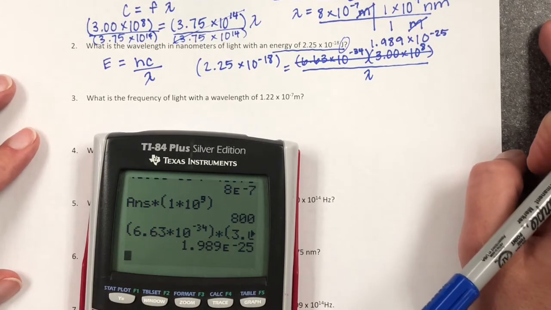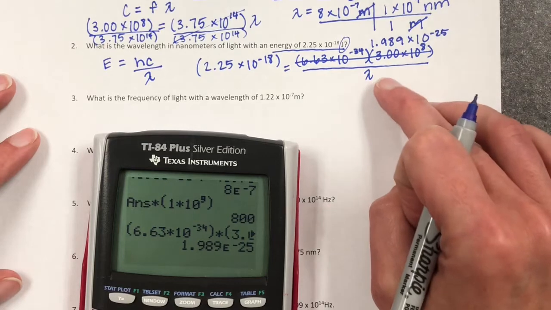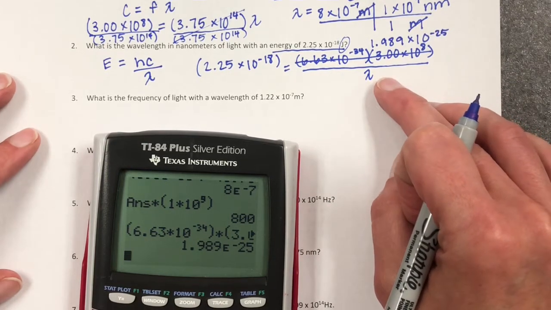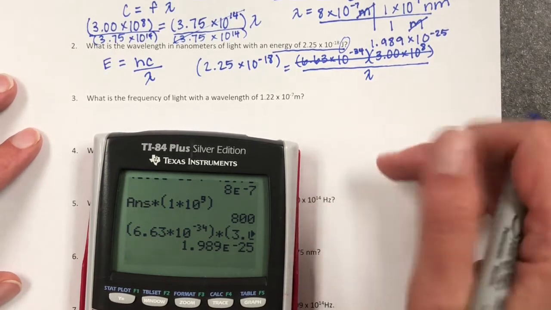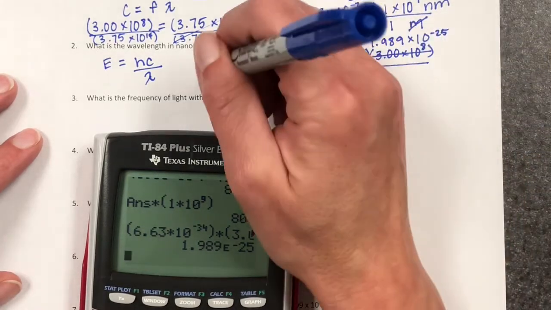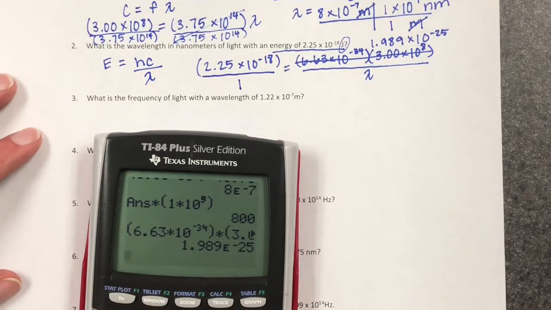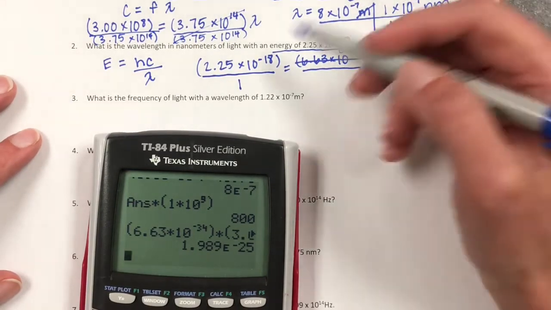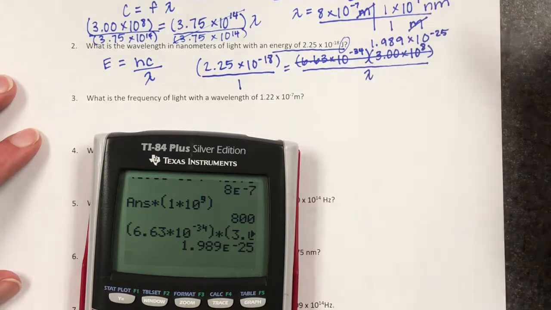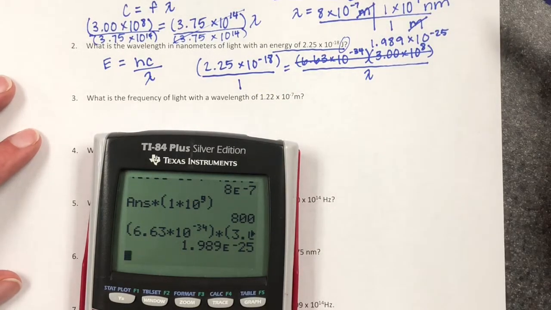Once I've gone ahead and done the multiplication, I need to start the process of solving for lambda. And the way that this problem is set up, I see that I have a proportion here. And the easiest way to do things when you have a proportion is to make sure that you have proportions on both sides. So what I do is I take my energy value and I put it over the number 1. Mathematically, that doesn't do anything at all, but it does allow me to see proportions on both sides of the equation. And once I see that, I can use the butterfly method to solve for the unknown.